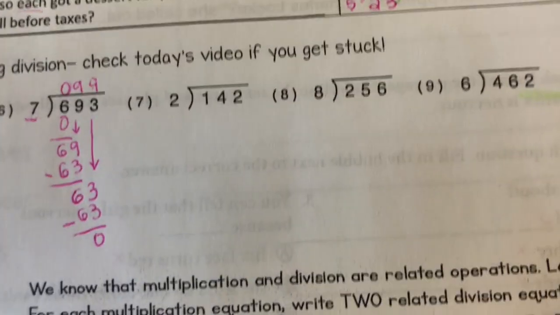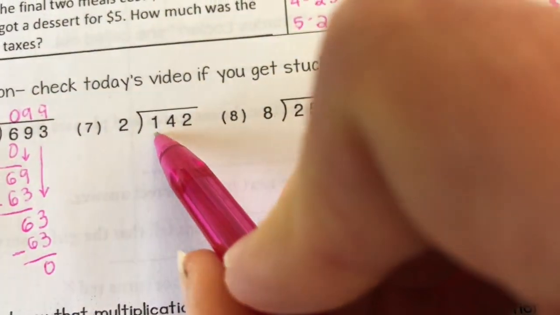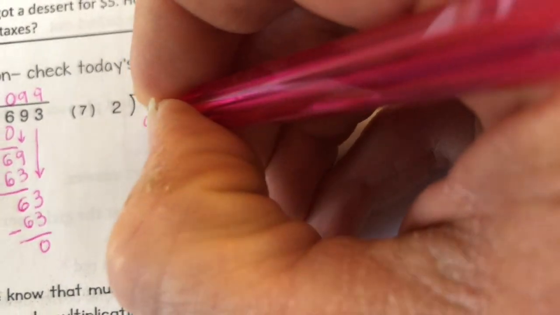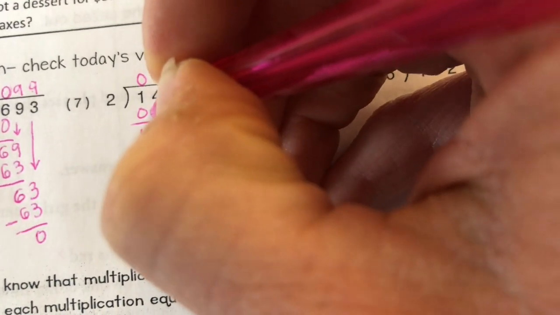Okay, now 2, okay, so 2 doesn't go into 1. There's not enough room. 2 times 0 is 0. 1. Okay, so I'm going to bring down this 4. Right?